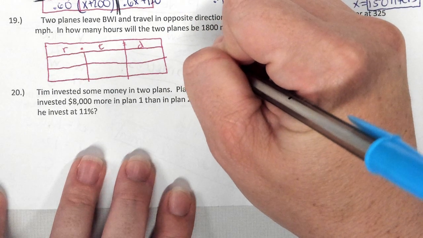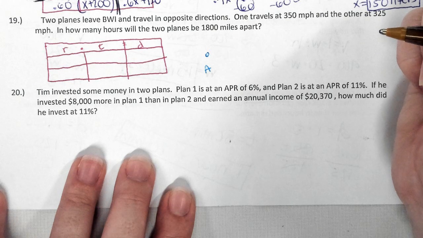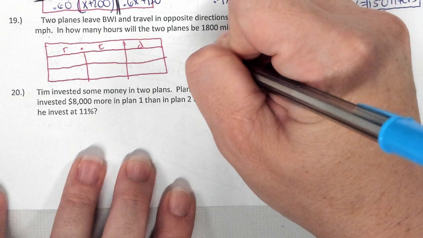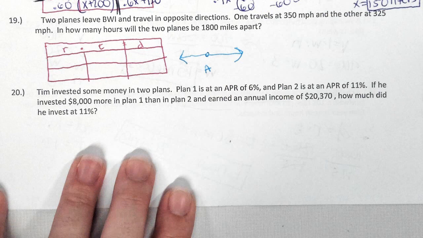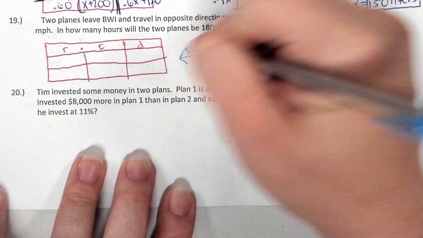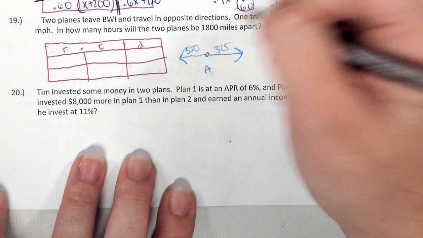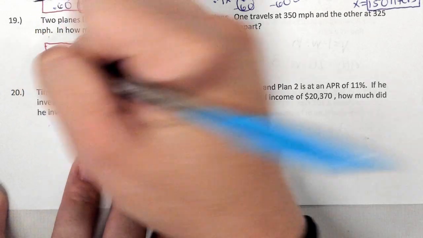So here's the airport. They're traveling in opposite directions. Okay, and it says one travels at 350 miles per hour, and the other travels at 325 miles per hour. So I know my rates are 350 and 325.